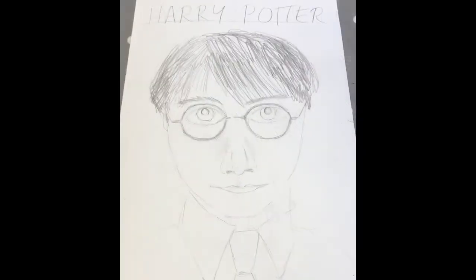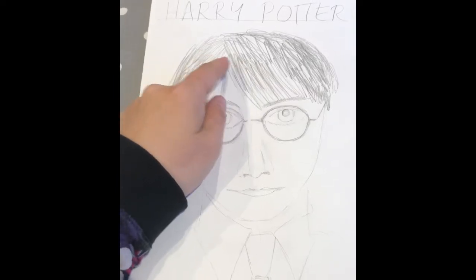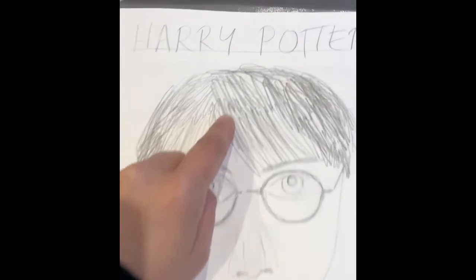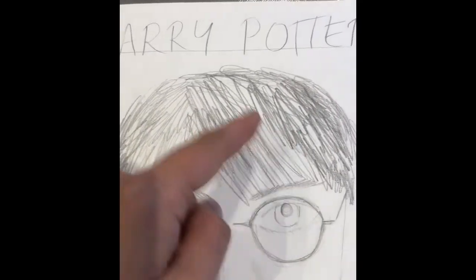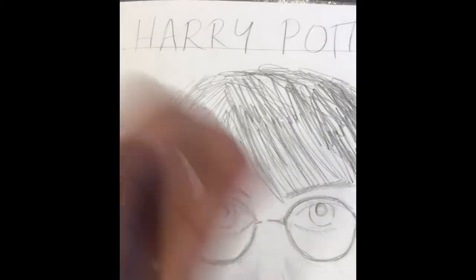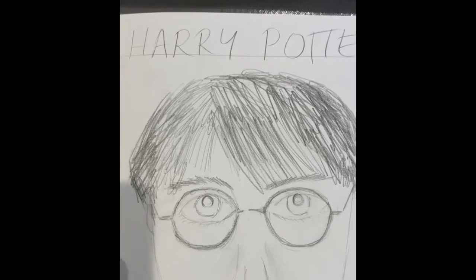So I've just added in the hair. You can see I have done it quickly because I'm going to colour it in, so it's a bit quick in this area. But you can see I have tried to follow how the hair grows. Same with the eyebrows. So make sure when you do the hair, you don't just colour it in sideways. Make sure it goes up and down, because that is how it grows out of the head.